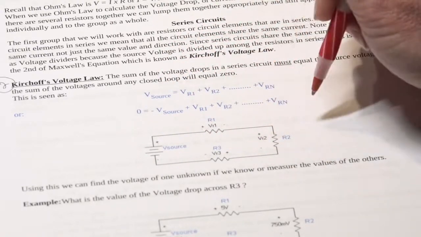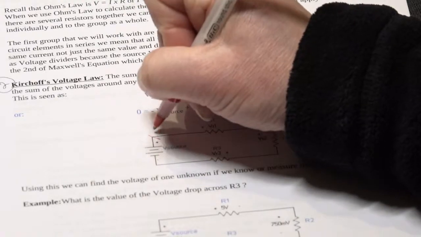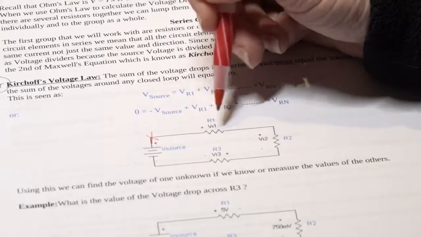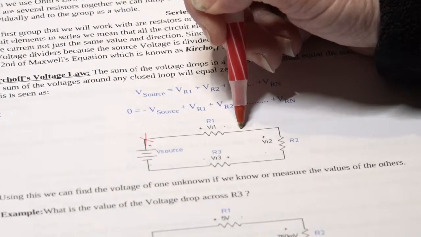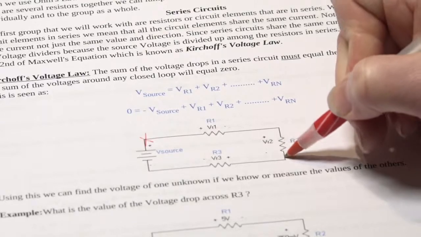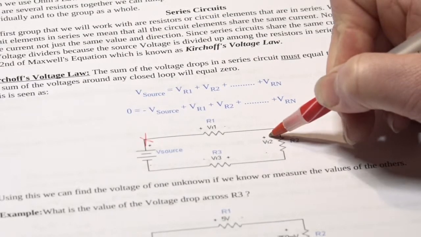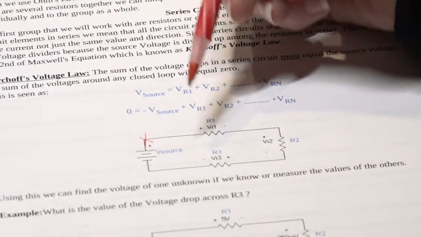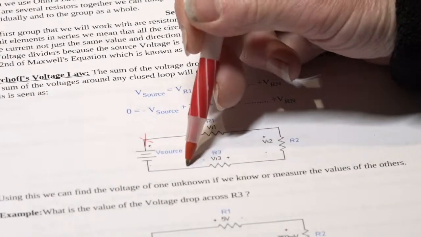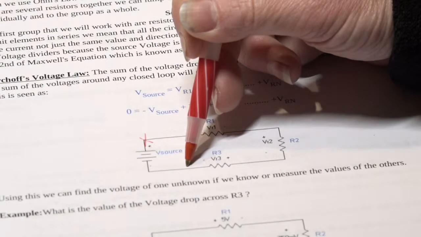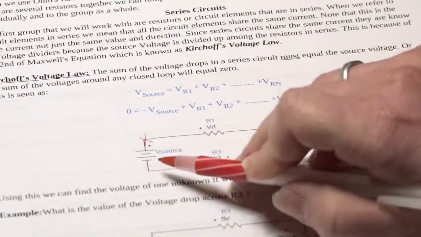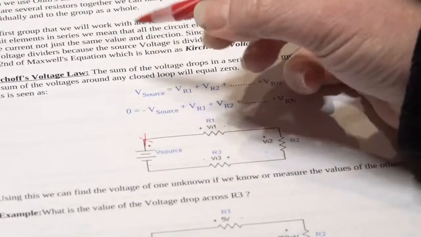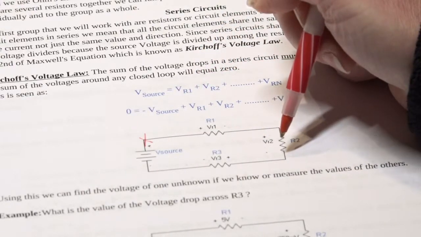So if we add these up and we start at this point here, if I go around this closed loop, that means the voltage across resistor 1, note this is in series aiding because we see the plus sign first, the voltage across resistor 2, and the voltage across resistor 3 minus the voltage of the source, because we see the negative sign first, that sums up to 0.